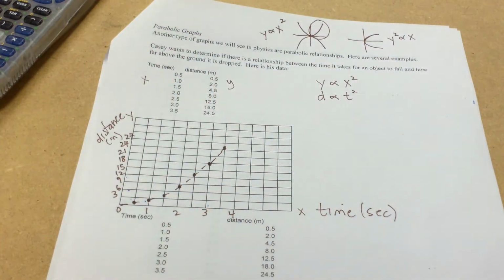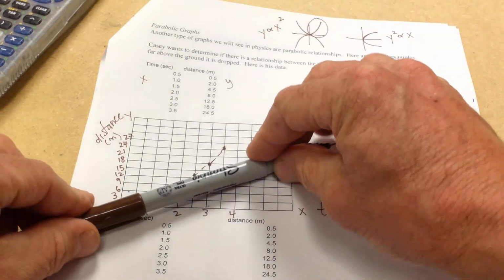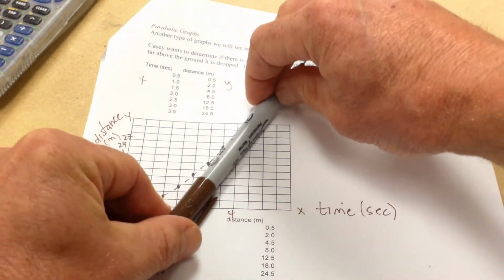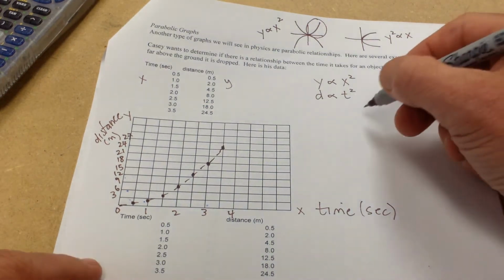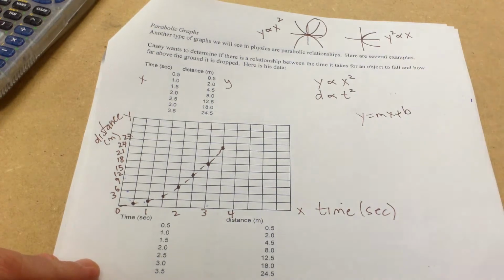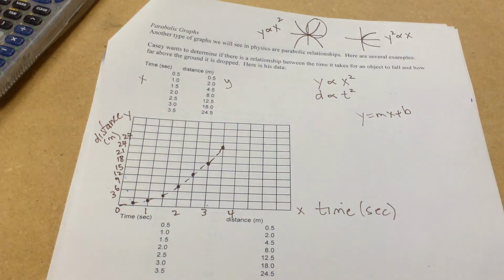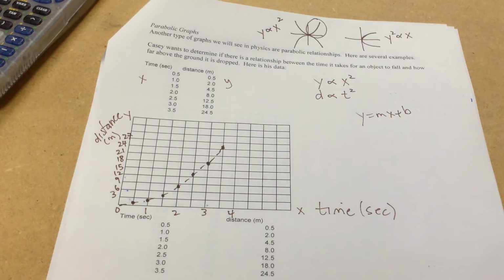Now the question is, can we actually get a slope here? Well, a parabola doesn't have one slope, right? Its slope is constantly changing. So we can't really use y equals mx plus b on it. That's what makes quadratics and parabolas a little bit more challenging. Well, is there a way to turn this graph into a line?